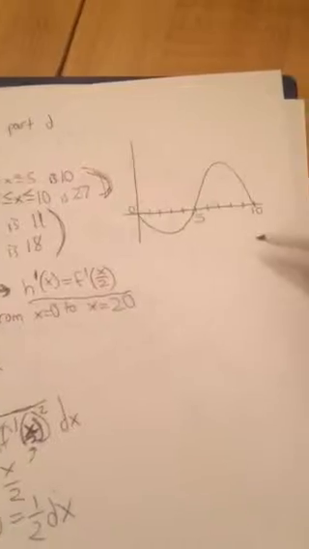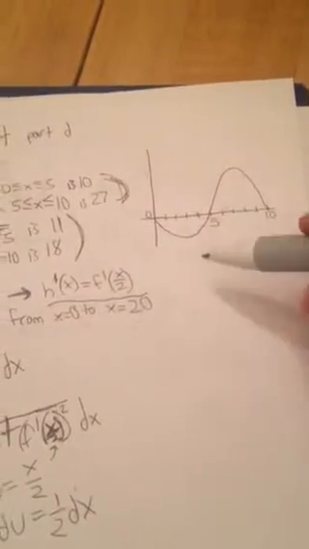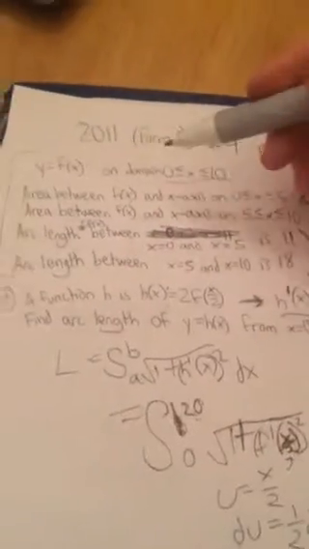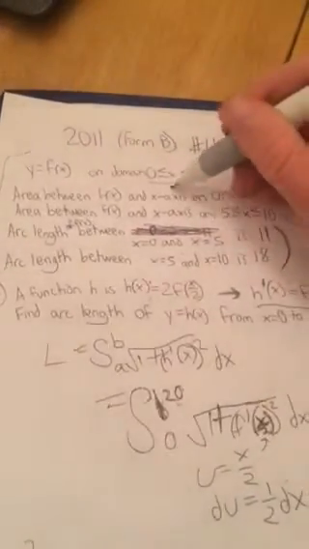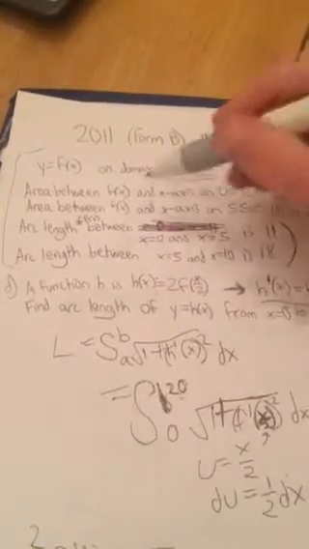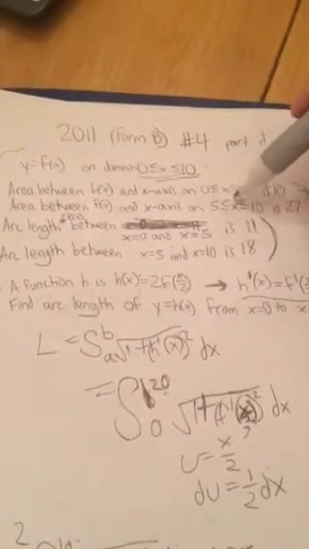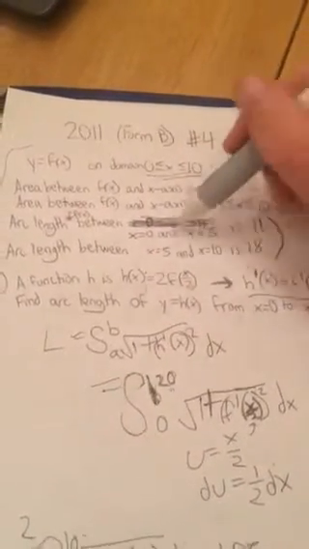Let's look at a harder problem. This is something I copied from the AP test in 2011. They give you the graph of this f of x, but they don't tell you the equation. But they do give you all this info, and the domain of x from 0 to 10. And they give you the area between 0 and 5 and 5 and 10, and they give you the arc length between 0 and 5 and 5 and 10, which is cool.